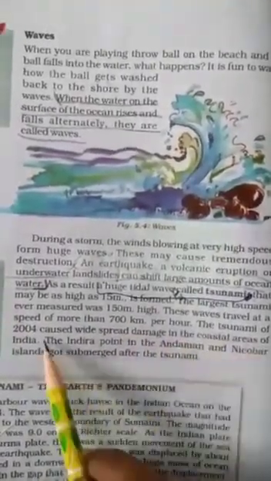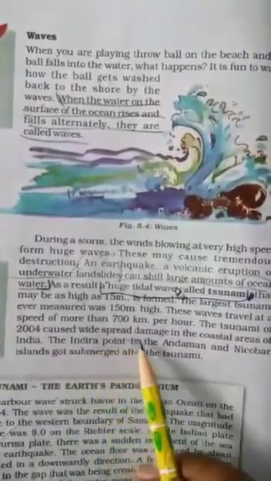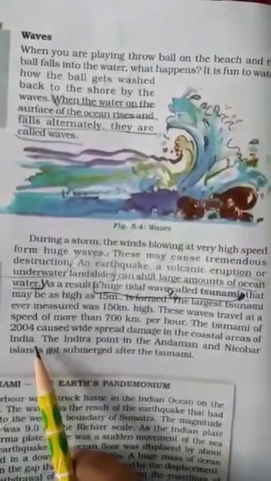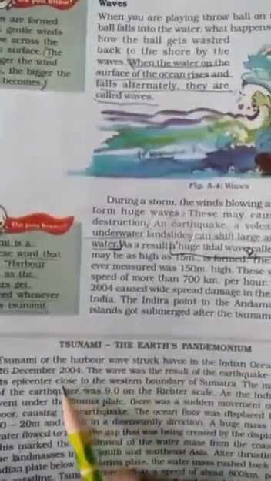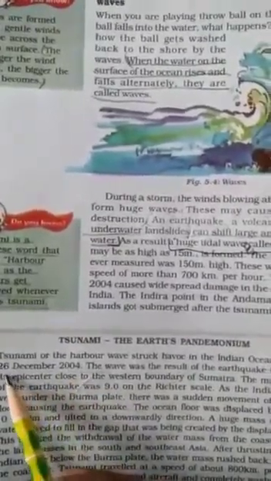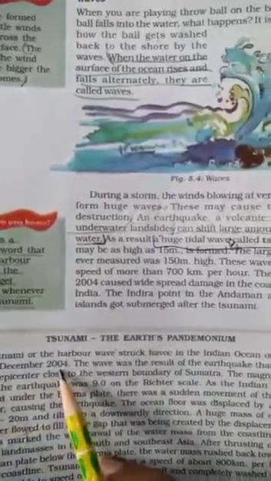The tsunami of 2004 caused very widespread damage in the coastal areas of India. The Indira Point in the Andaman and Nicobar Islands got submerged after the tsunami. So here, tsunami, the Earth's pandemonium. We have details of the tsunami which hit on December 26th in 2004.